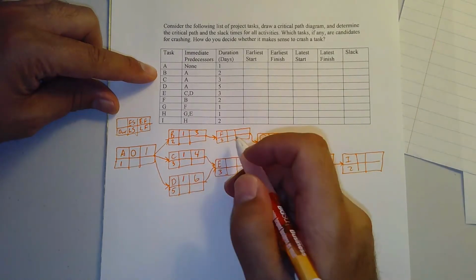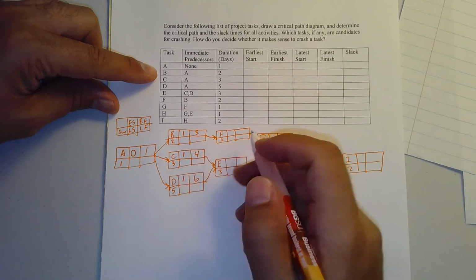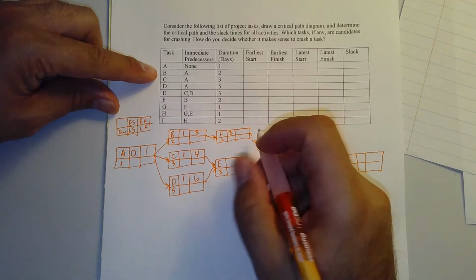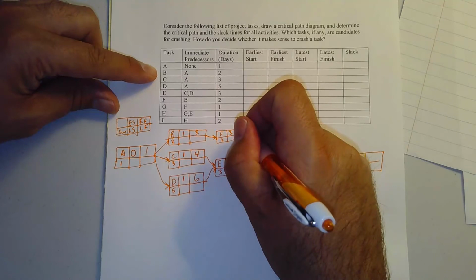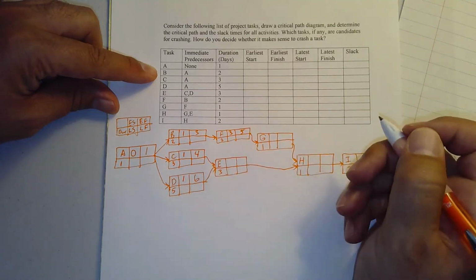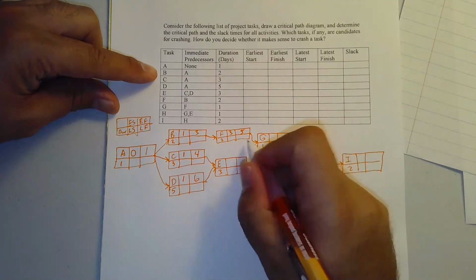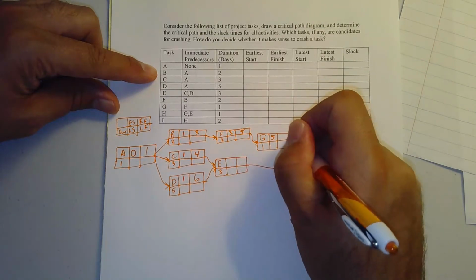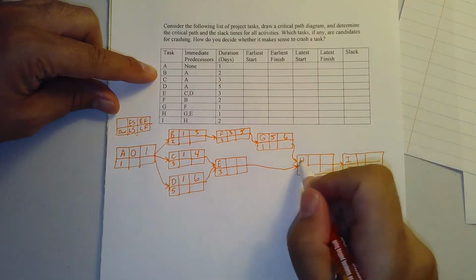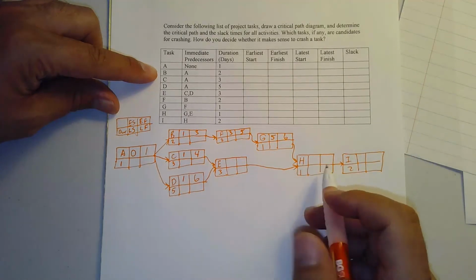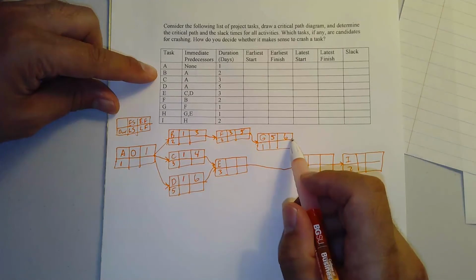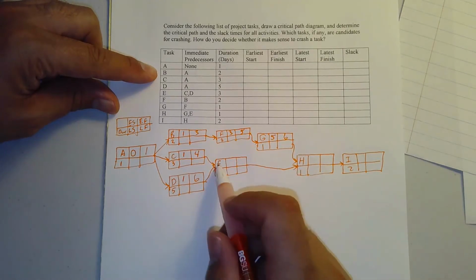Now I come here. If F's only immediate predecessor is B, it could start as soon as B is done, which is time 3. It could be done at the earliest at 3 plus 2, which is 5. G I can do now as well. G could start as early as time 5 and could be over as early as time 6. Now I can't do H yet because I don't know E. H can't start until both G and E are done. Even though G could be done as soon as time 6, E we don't know yet.